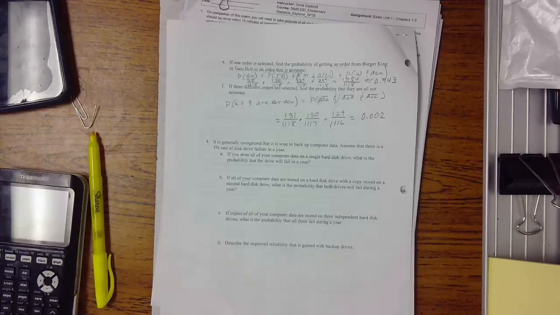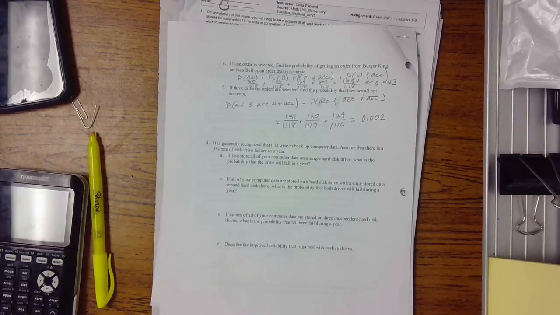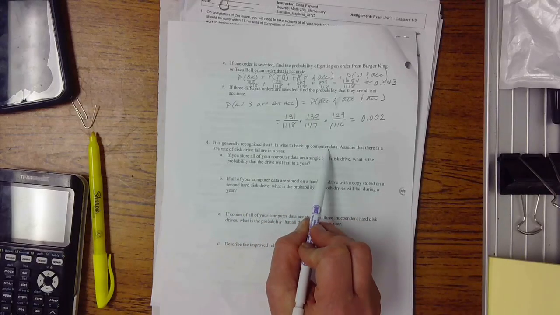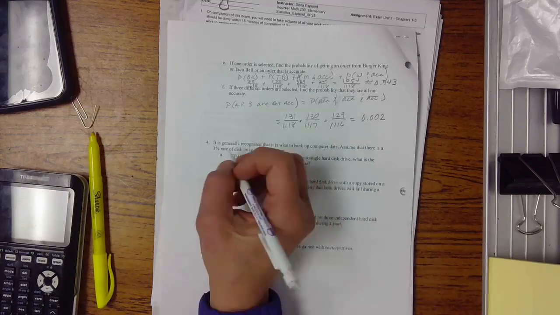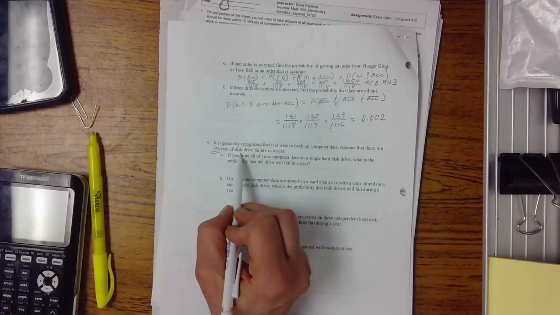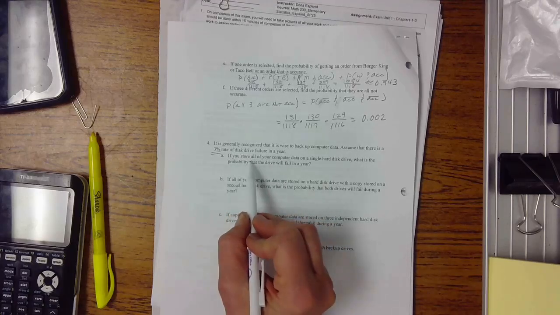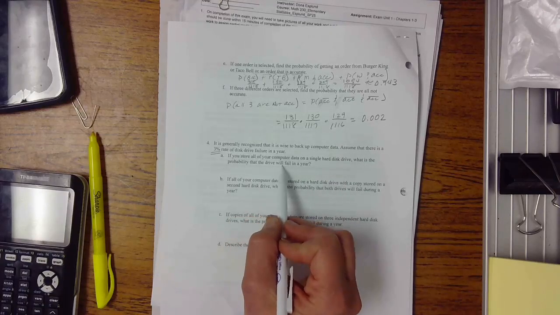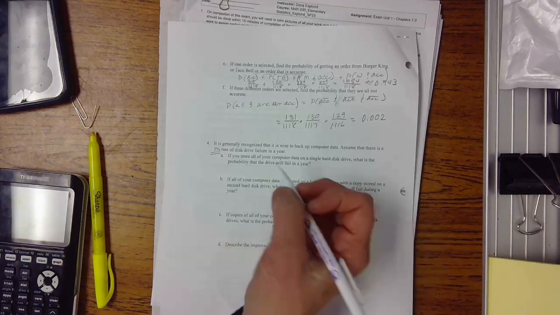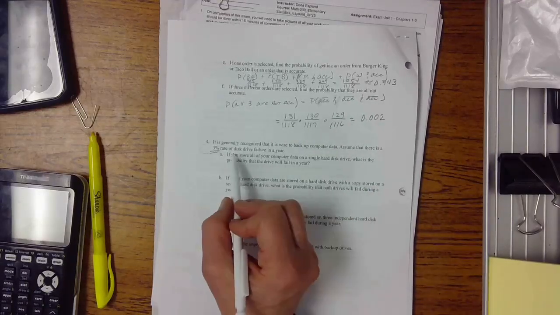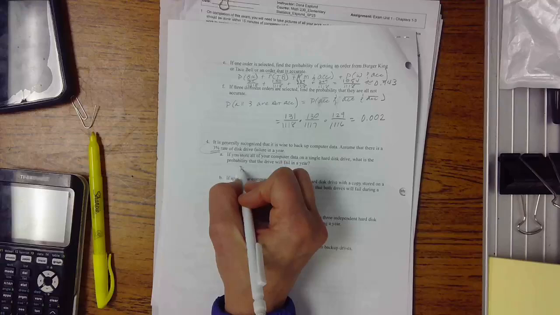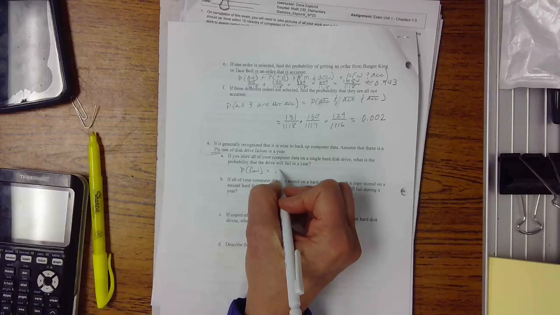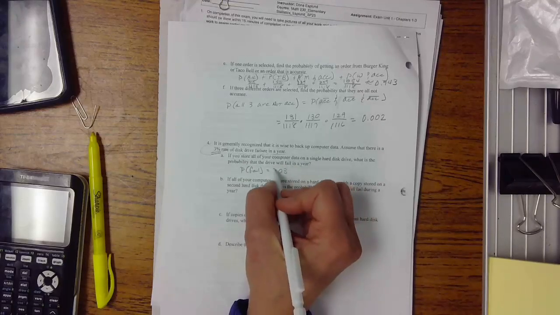The last problem. It is generally recognized that it is wise to back up a computer. Assume that there is a 3% rate of disk failure in a year. If you store all your computer data on a single hard disk drive, what is the probability that the drive will fail in a year? Remember, this is going to be the 3% failure for the year. So my probability that it's going to fail will equal 0.03, which is just the 3% written as a decimal.